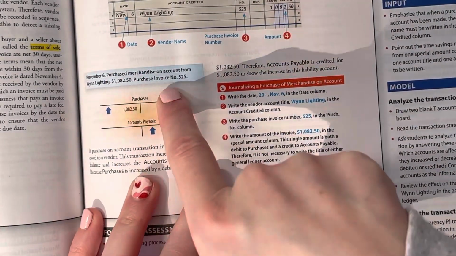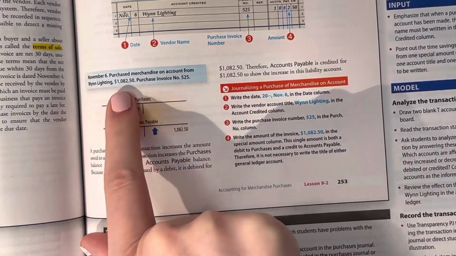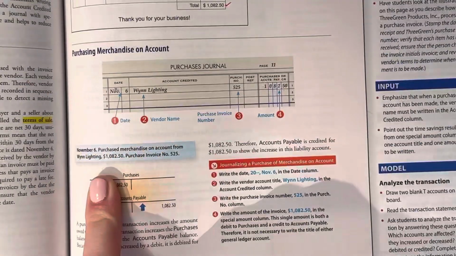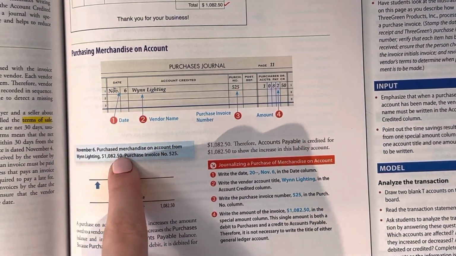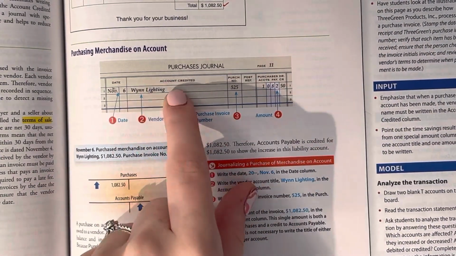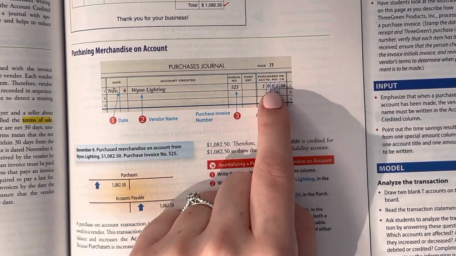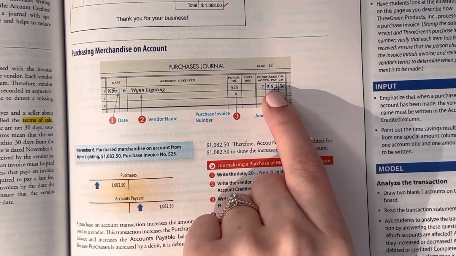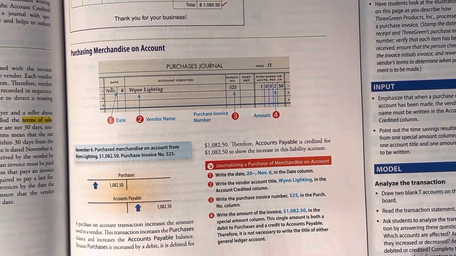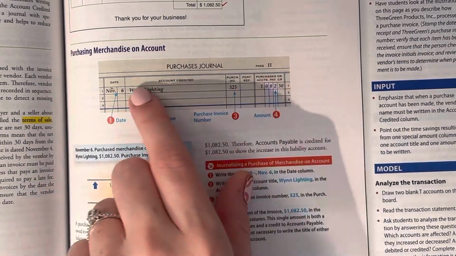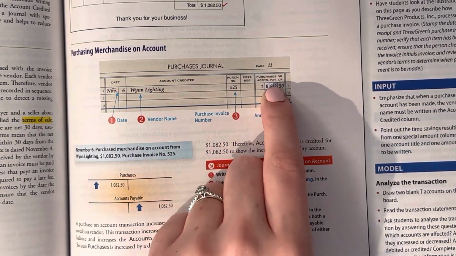So finally, the last thing on this page is just an example. Purchase merchandise on account from Win Lighting for $1,082.50. So we do the same thing. We put the date. We're buying on account from Win Lighting, so that's the account that's credited. Our document number is 525, and the amount is $1,082.50. So this is kind of good to look over. We know that the accounts payable is to Win Lighting, so we don't even have to write accounts payable because it says accounts payable up here.